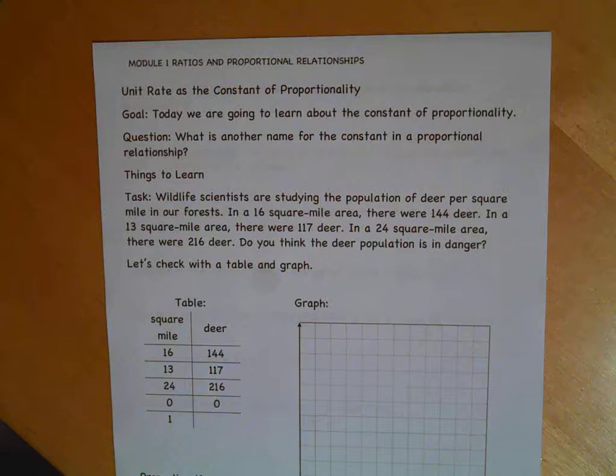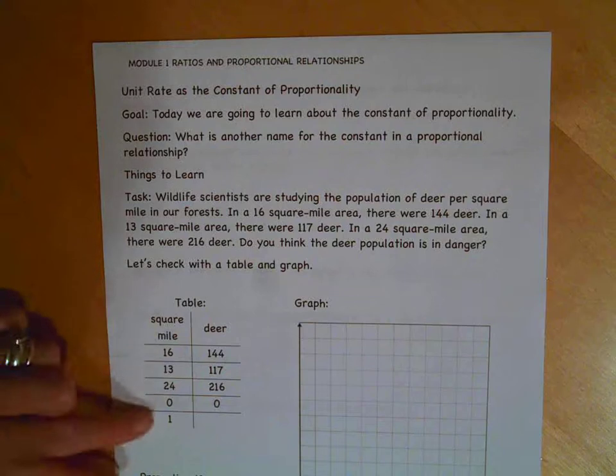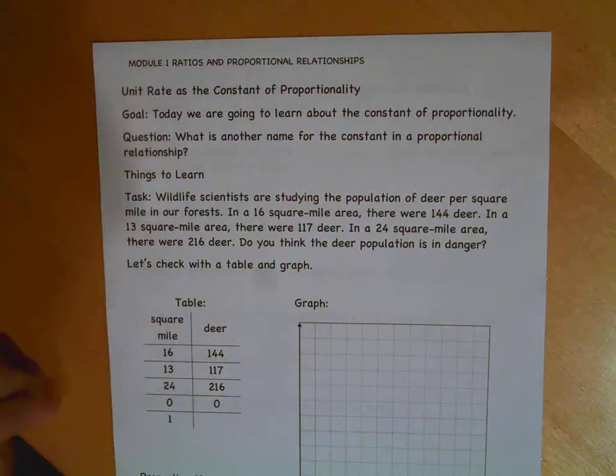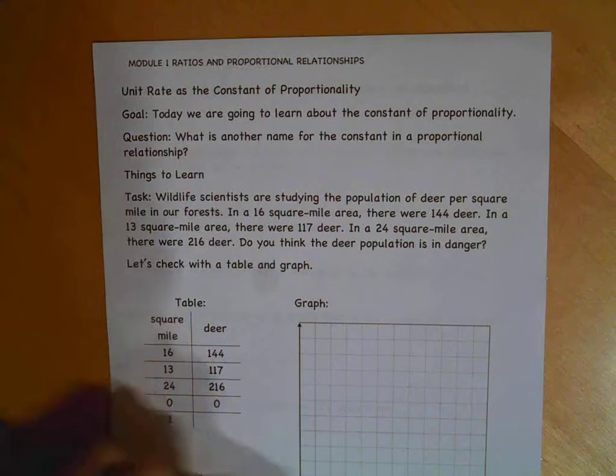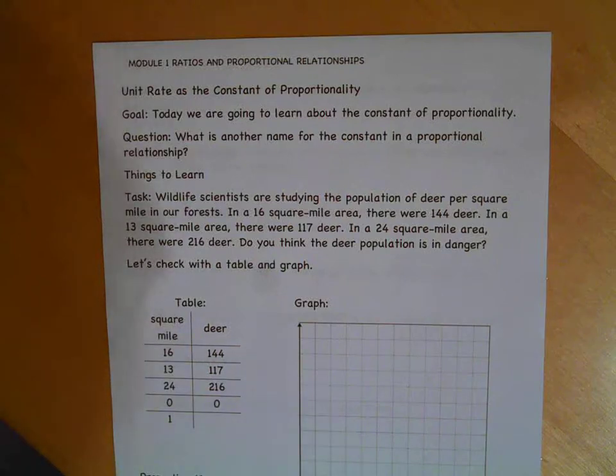All right, things to learn. We're going to use a task to help us. We've been learning a lot about how to figure out if there is a proportional relationship within the information given. We learned in a table that if you have a constant number that the x value is multiplied by to get the y value, then that would give you a proportional relationship. And then we extended it on to the graph, and if you make your ordered pairs and it shows a straight line going through the origin, that is also a proportional relationship. So it will be very fun to see if this task is proportional or not.